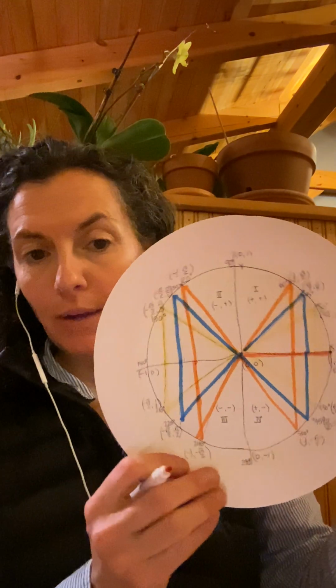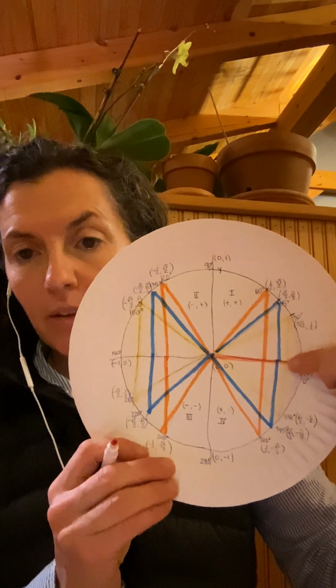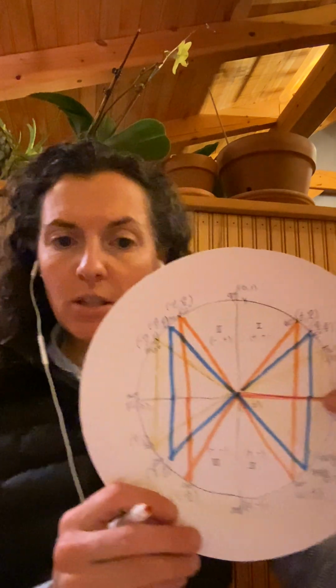I'm having trouble finding a red marker. Hold on a second. All right, these will have to do. So I've got this radius in red over here on the x-axis.